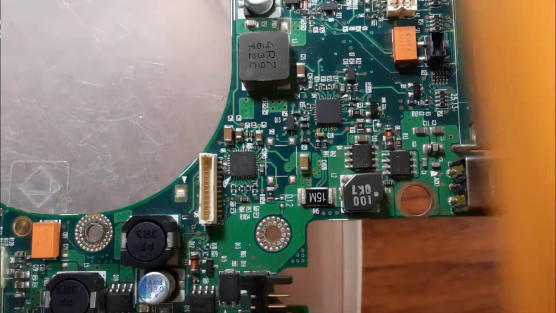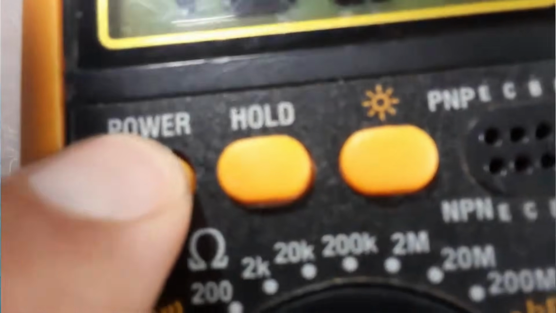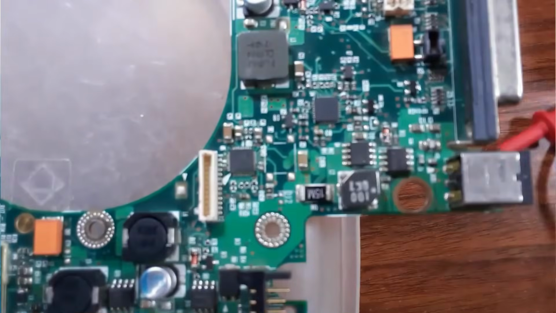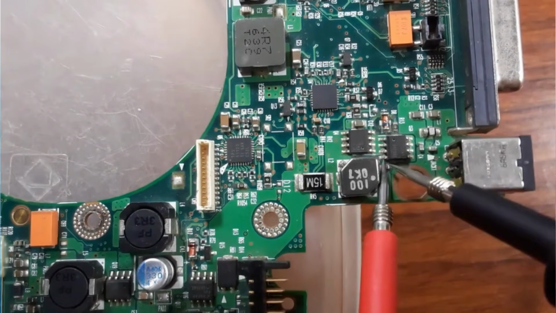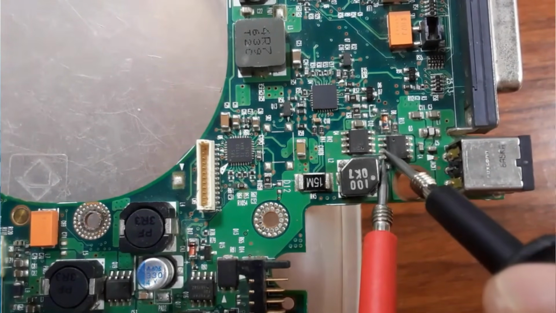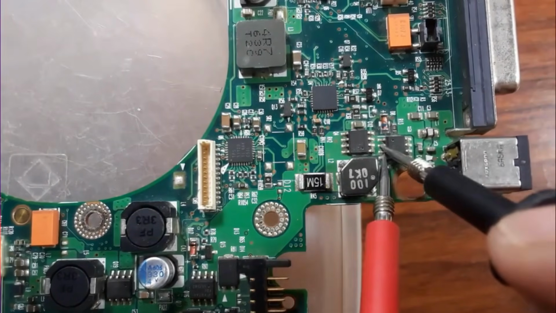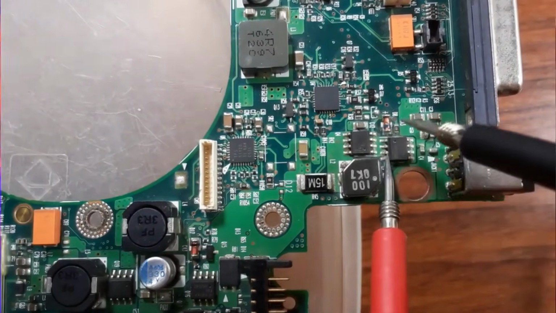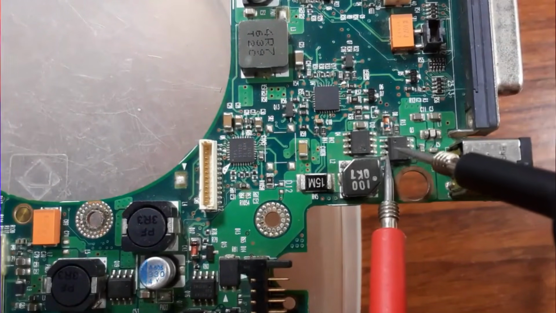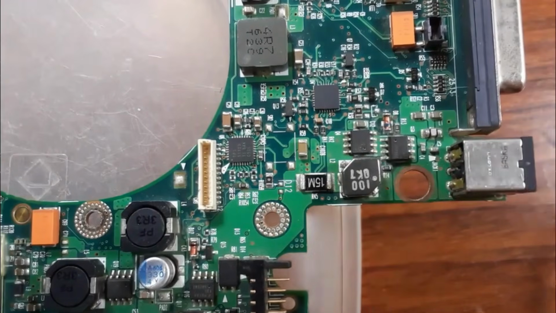So let's put the multimeter to the buzzer option, as you can see here, and then press the power button. For now, let's check the continuity. So for this MOSFET, all these pins are connected together. Let's check first the continuity. As you can see, all pins are connected together, and also these 4 pins are connected to these other pins, as you can see here.